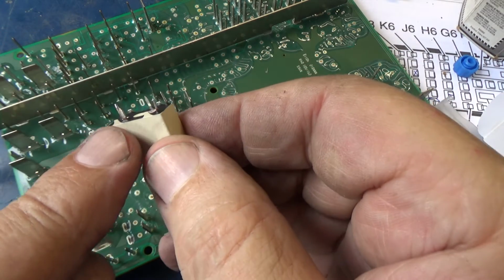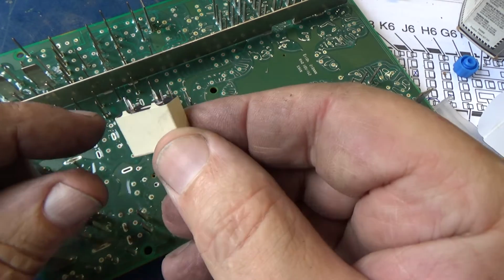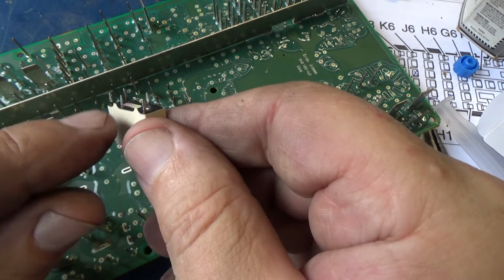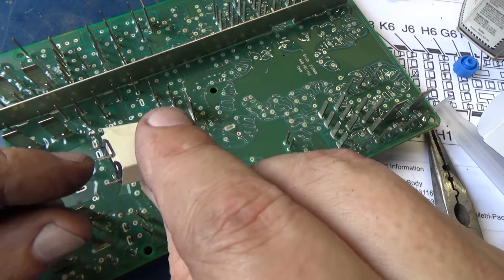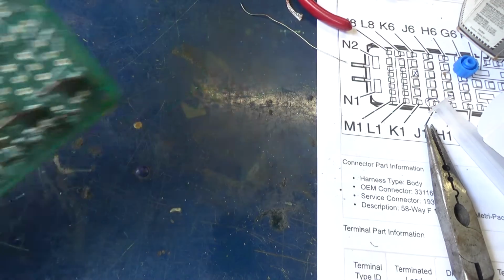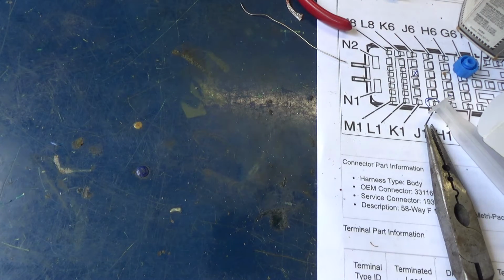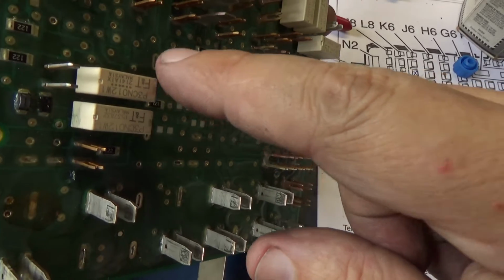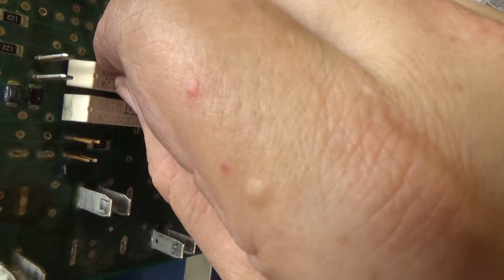Alright guys, so the new relay already comes pre-tinned. So no reason to tin the legs. Let me get this thing stuck in here. So I've got the relay just kind of stuck in there.